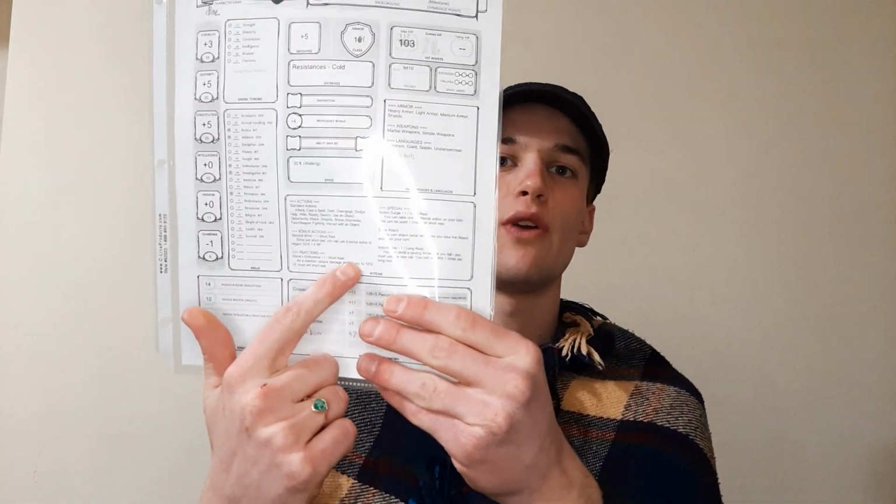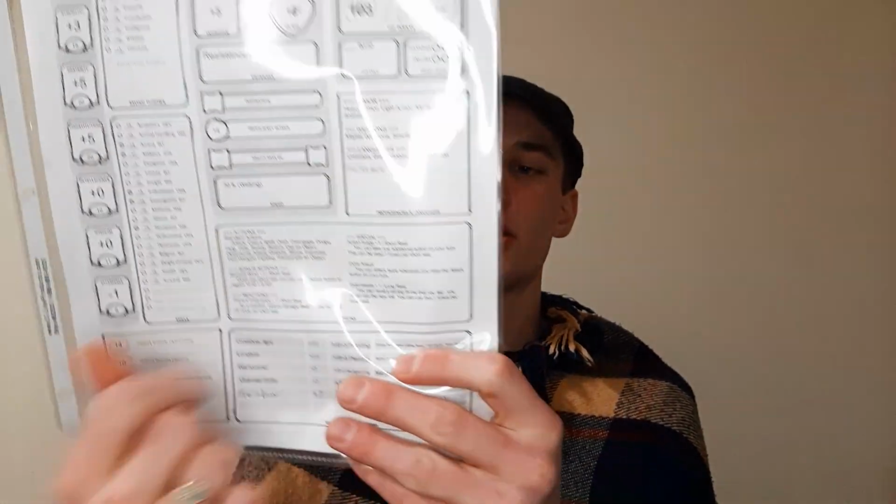Then you have your proficiencies in languages. This is where you'd put in your proficiencies in armor and weapons and tools, and then it's where you also put in your languages. And then down here, you have your actions. And your actions detail basically everything you can do inside of combat.